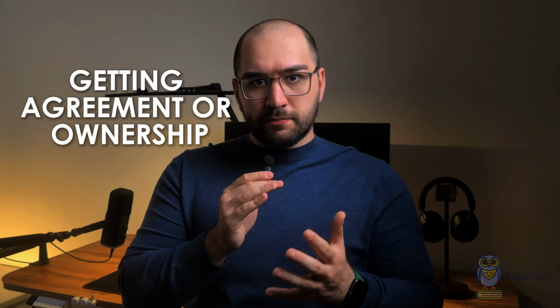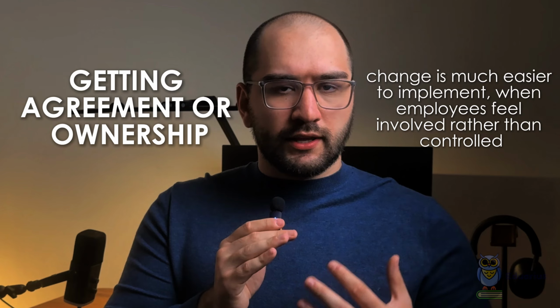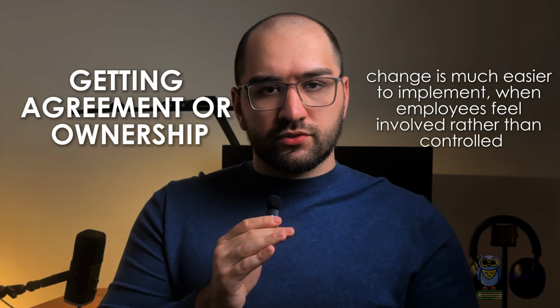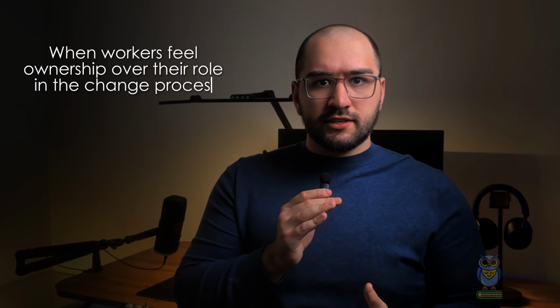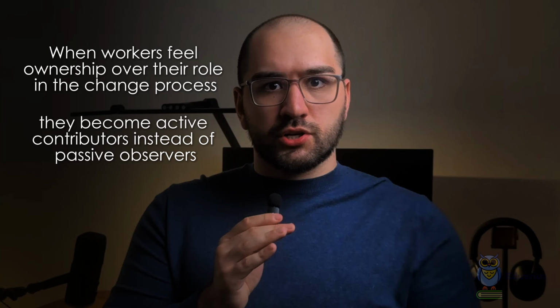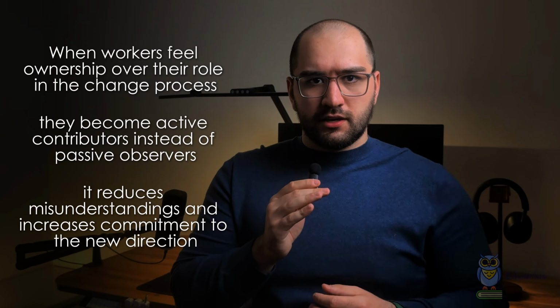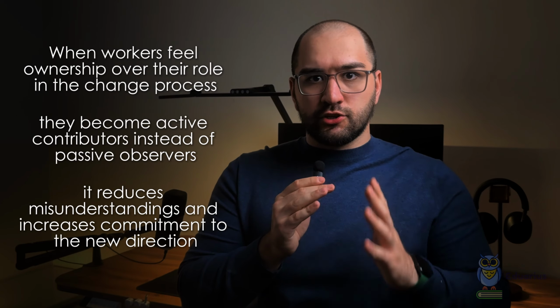The next important element is getting agreement or ownership. Change is much easier to implement when employees feel involved rather than controlled. Allowing staff to participate in decision-making reduces confusion and builds trust. When workers feel ownership over their role in the change process, they become active contributors instead of passive observers. It reduces misunderstandings and increases commitment to the new direction.